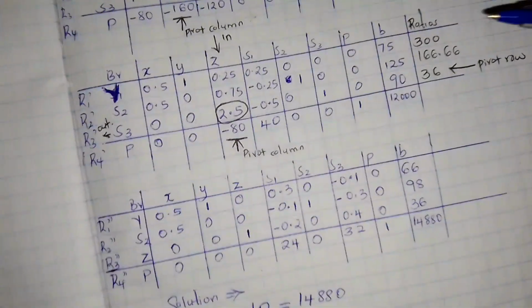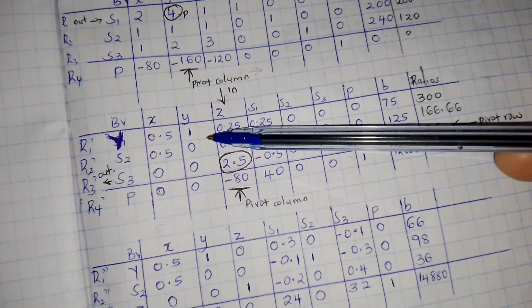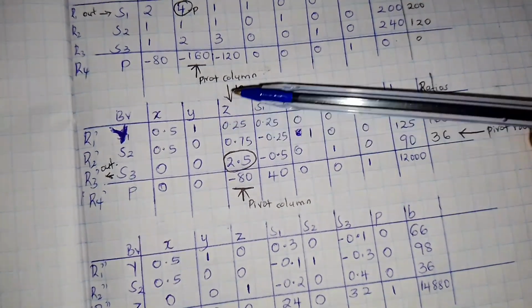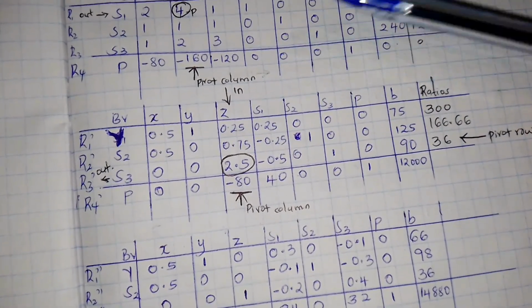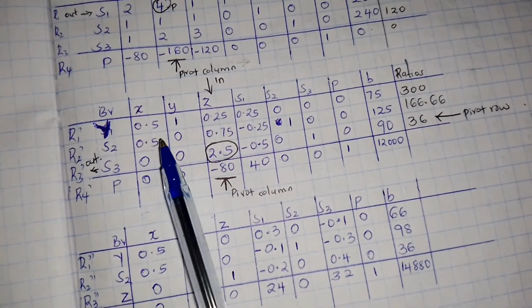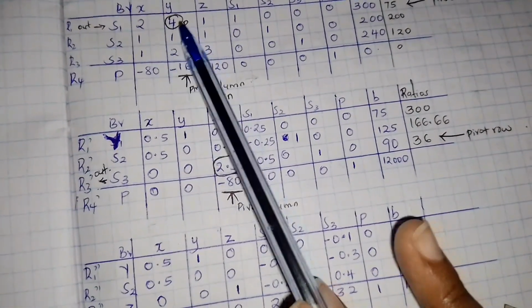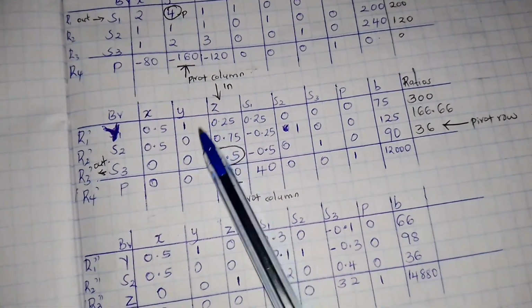But now when it comes to getting these values, you have to solve them slowly. This means, okay, for you to get the pivot, it should be 1 in the second table.